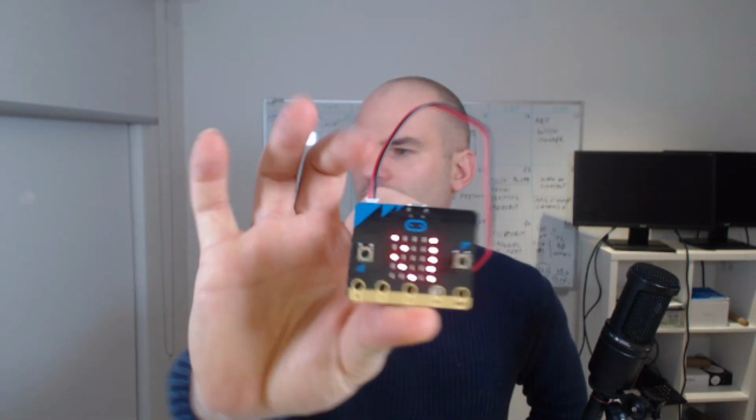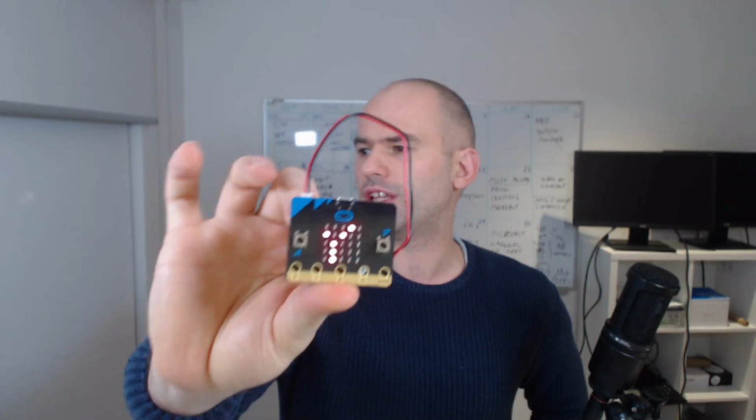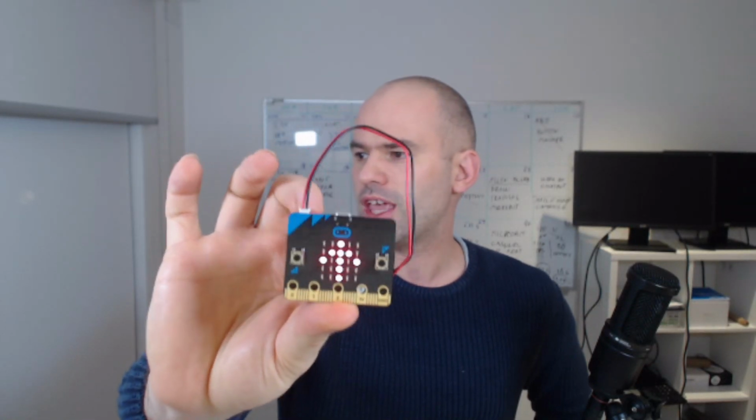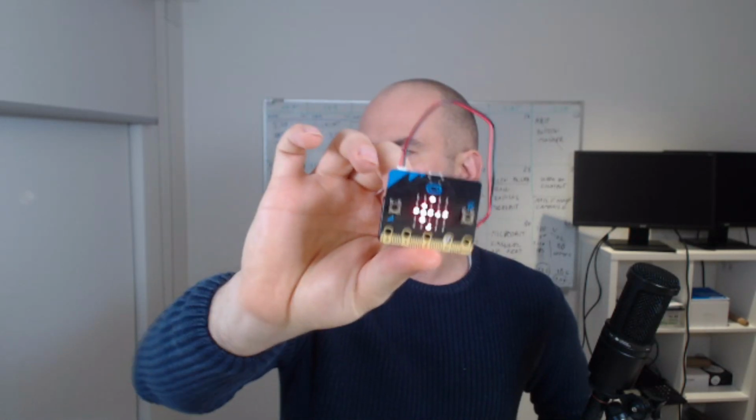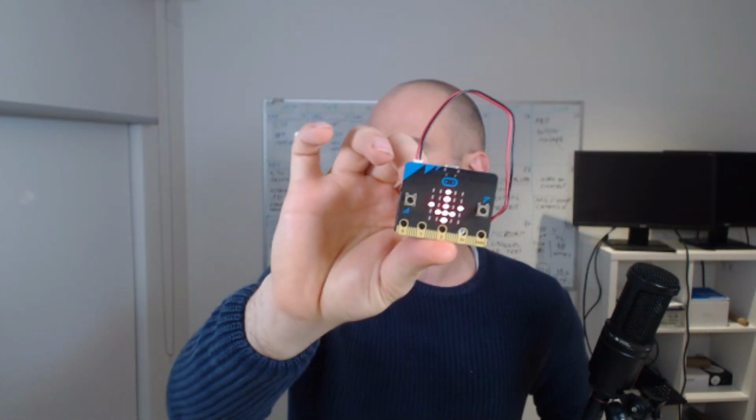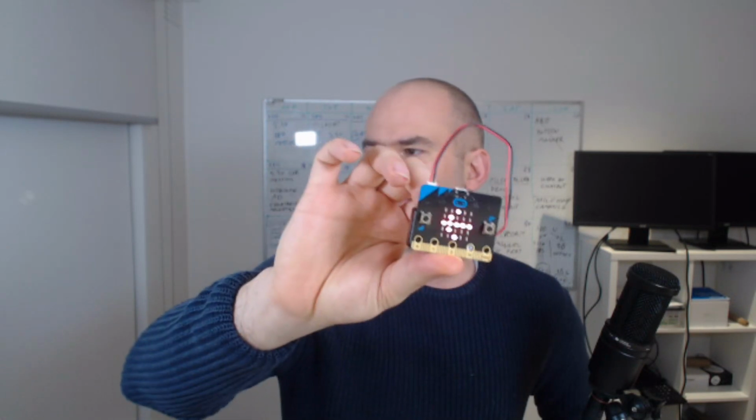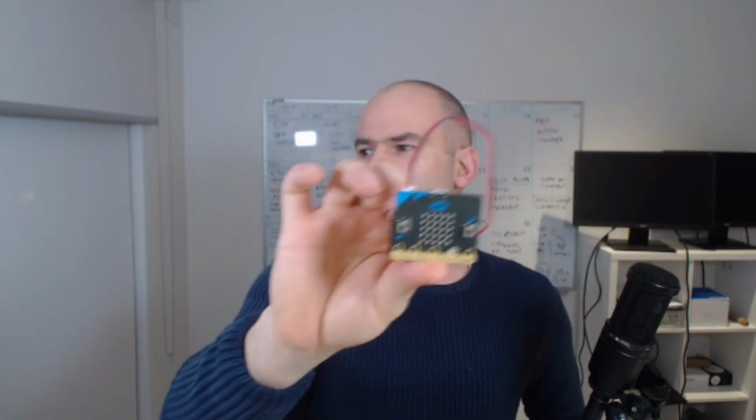Hello and welcome. In this video, we're going to be recreating one of my favorite student-generated game ideas. In this game, you have these arrows that point in a random direction, and you actually have to push the microbit forcefully in that direction, and eventually the game will calculate your best time and your total reaction time. One of the buttons is going to give you your best time in hundredths of a second, and the other is going to give you your average reaction time.